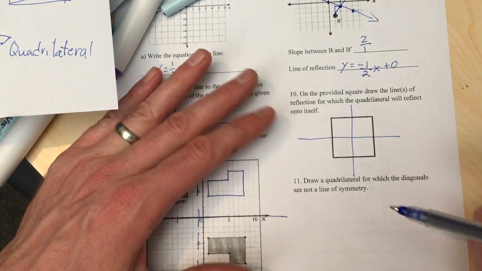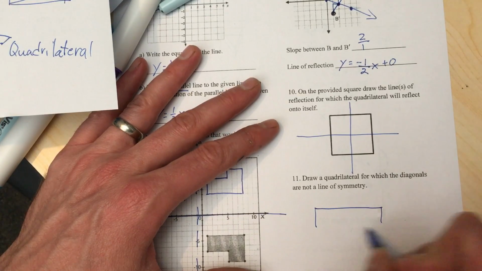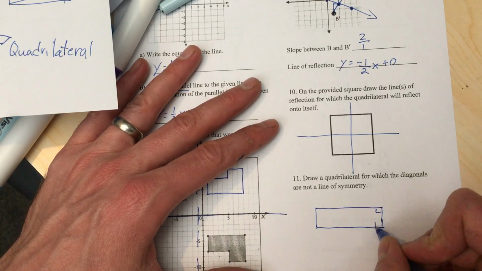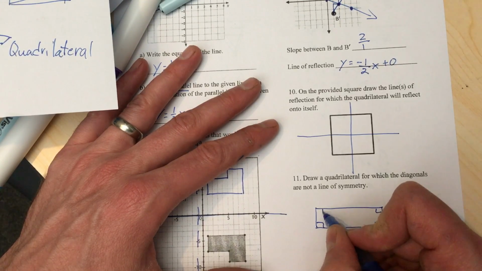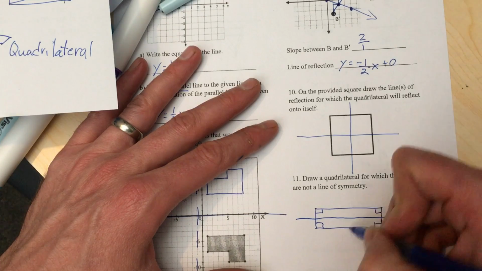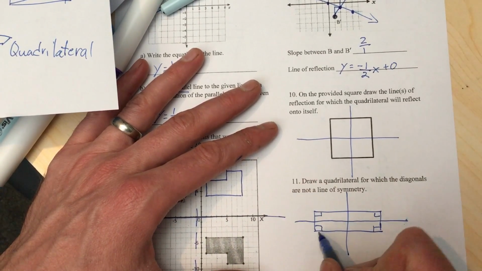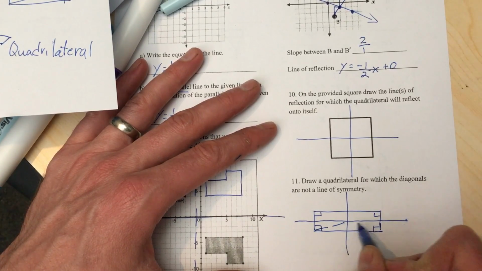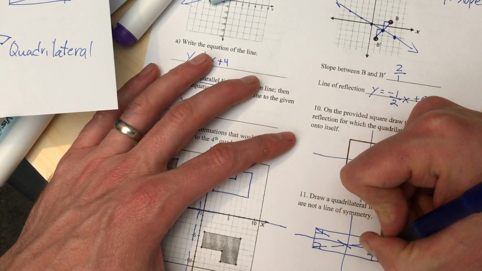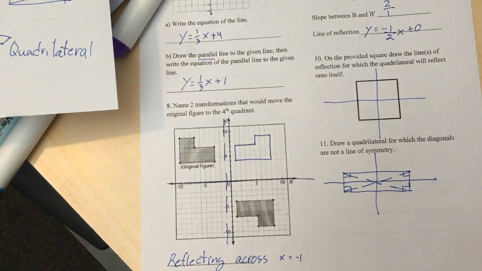Okay, so draw a quadrilateral for which the diagonals are not a line of symmetry. Okay, so this one would be the easiest one I know on this one is a rectangle. Okay, so if I make our lines of symmetry straight, that's where they're flipping over, right? Well, a diagonal connects them too, so I'm going to make those dotted. And you can see that the lines of symmetry are not the same thing as their diagonals.